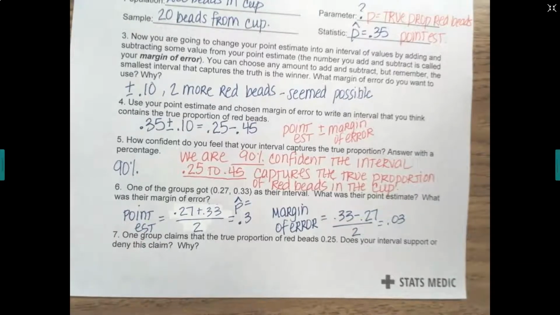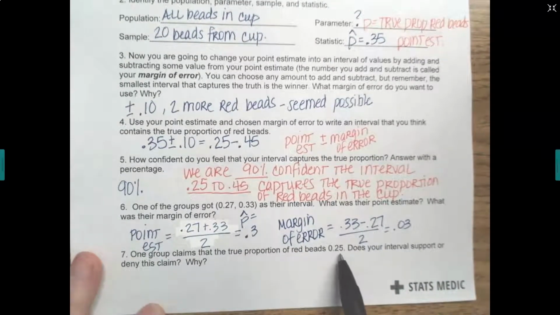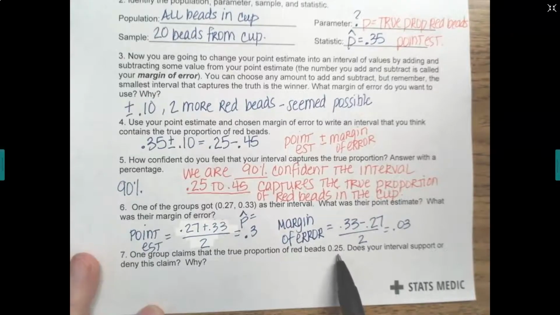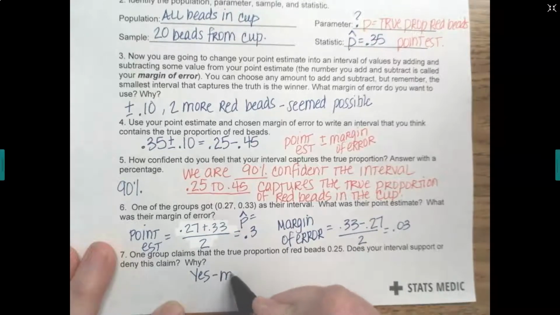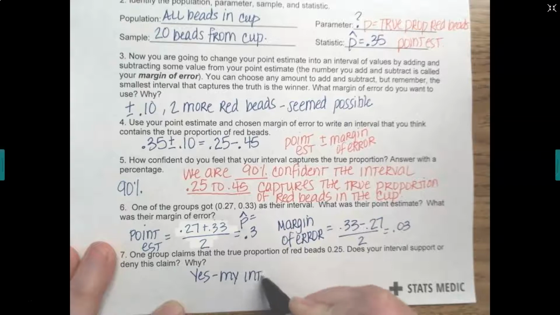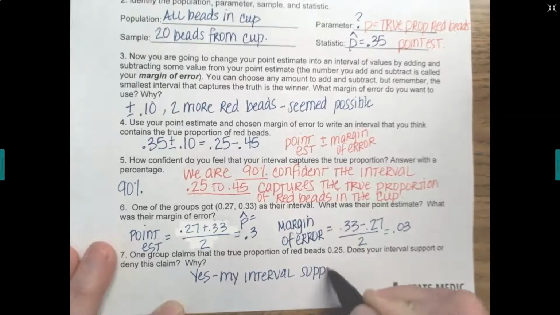Now, another group claims that the true proportion of red beads is 0.25. Does your interval support this or deny this claim, and why? Well, my interval was 0.25 to 0.45. Their claim was 0.25, so I'm going to say, in my case, yes, my interval supports the claim because 0.25 is in it.